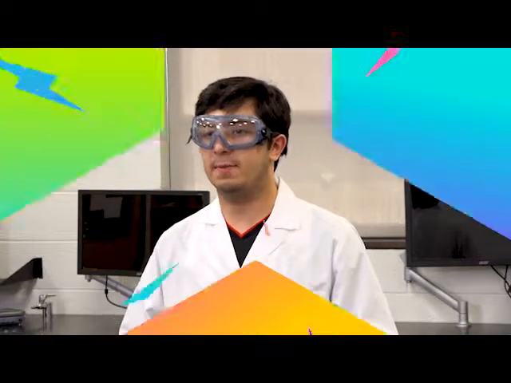Before starting the experiment, make sure that you put on your goggles, your gloves, your lab coat, wear closed-toe shoes, make sure that your pants cover your ankles, and if you have long hair, please tie it back.